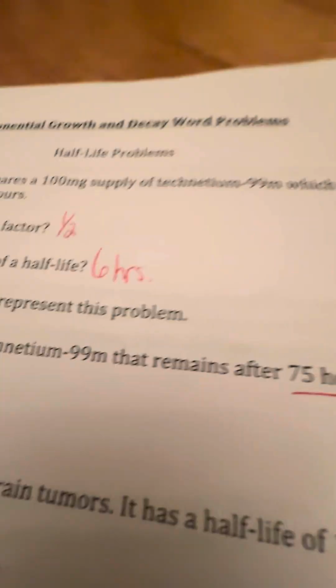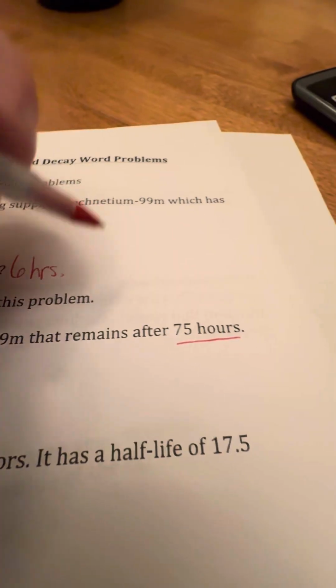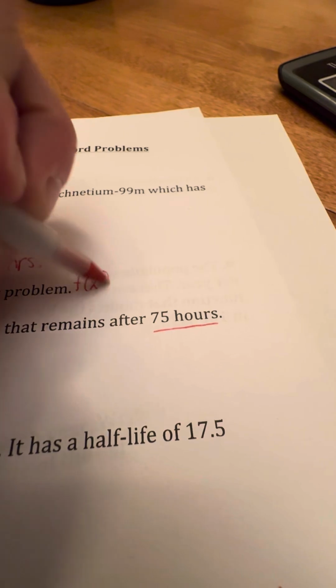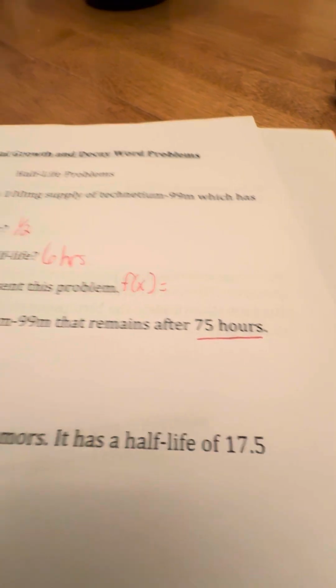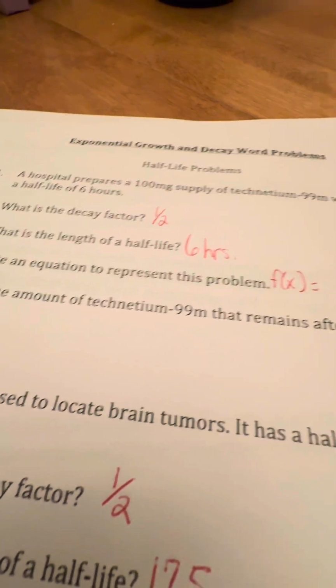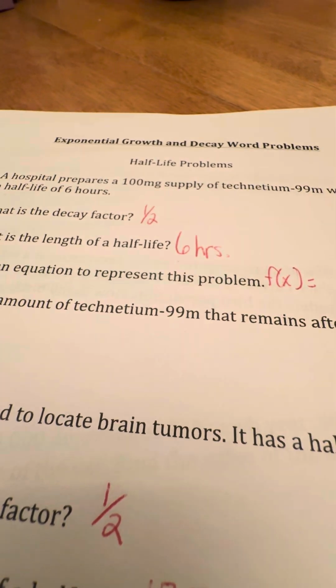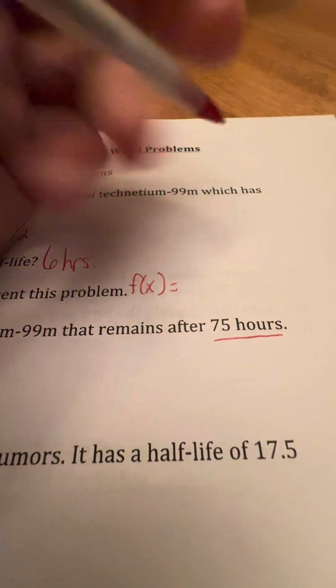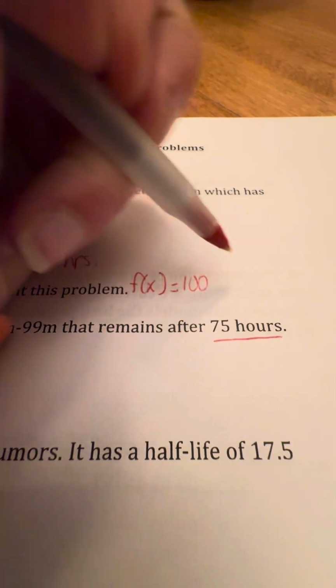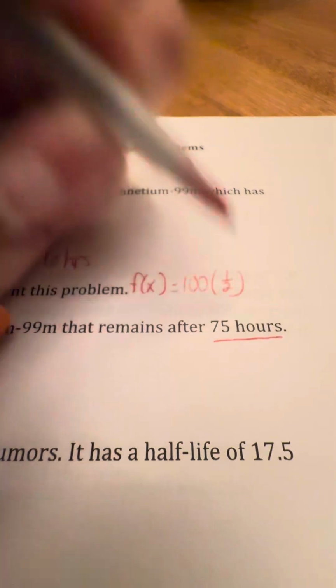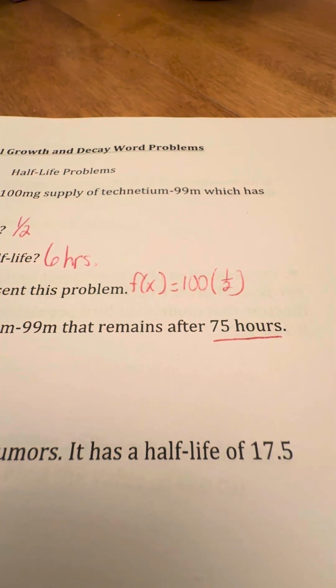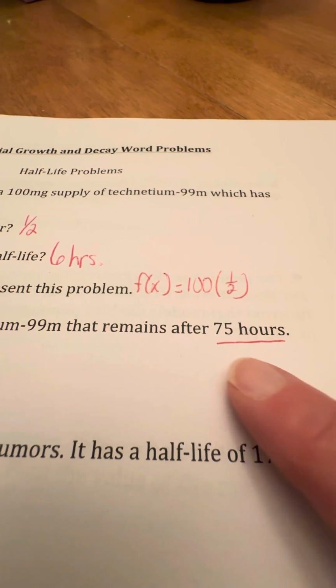So, I'm setting this up. We're going to start off with our f of x, because we don't know that. And then we are going to look at the pieces of information. So we do have a 100 milligram supply. So we're going to put that in first. That's our initial amount. Then it's going to be half of that. And then we have an exponent of the time.